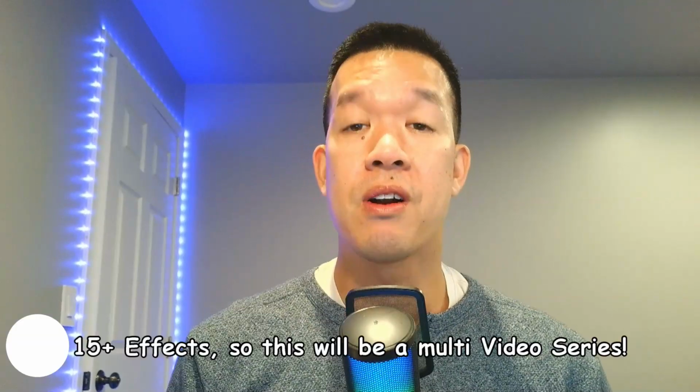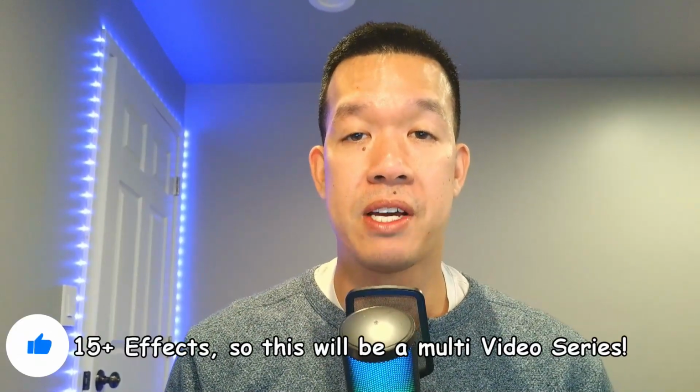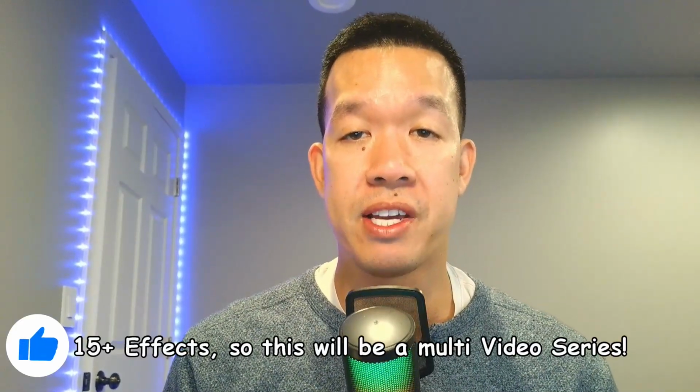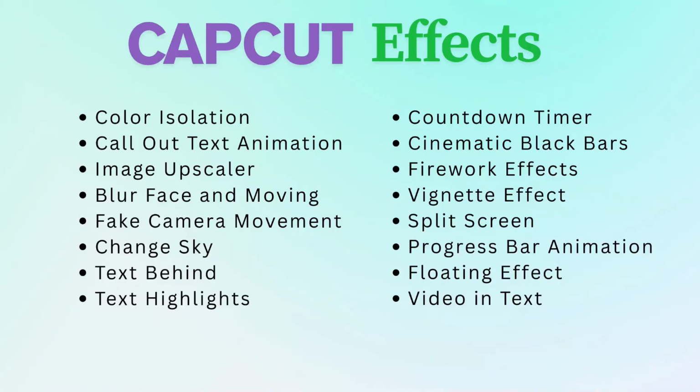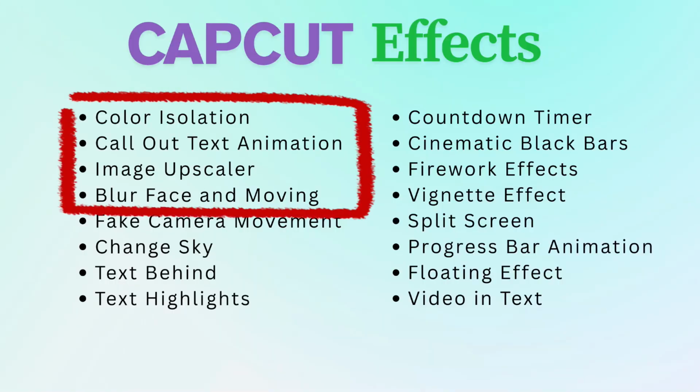I'm gonna see if I can replicate these effects in PowerDirector. There are over 15 effects in this CapCut video, so I'm actually gonna break it up into a series of videos. So let's get the party started. Here are all the effects in the CapCut video, and I'll be covering these ones today.